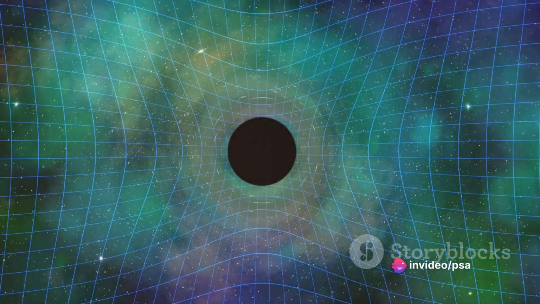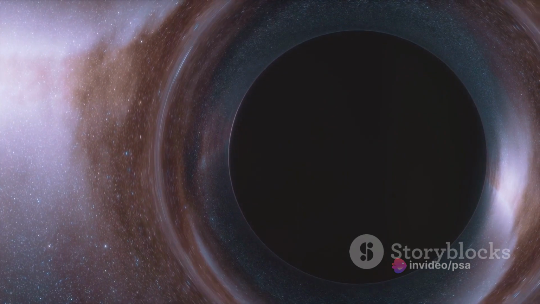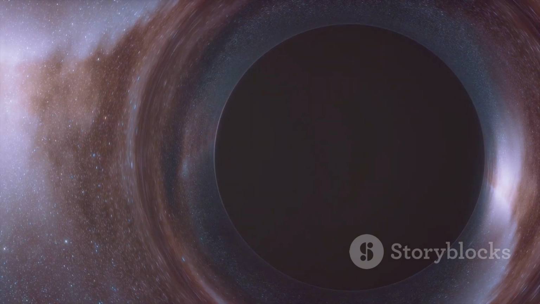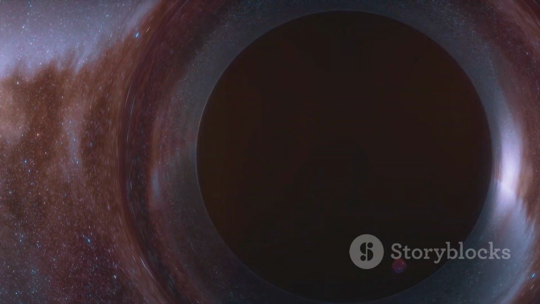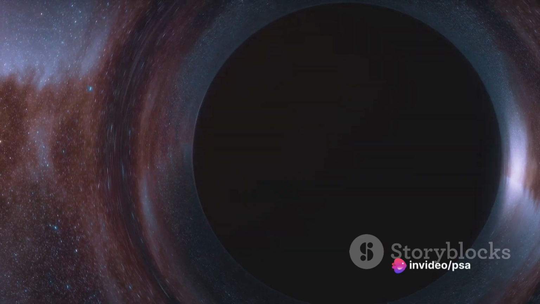For instance, it predicted the existence of black holes. These cosmic behemoths are regions of space where gravity is so strong, due to an extreme warping of space-time, that nothing, not even light, can escape their grasp. Einstein's theory gave us a new way to understand gravity.